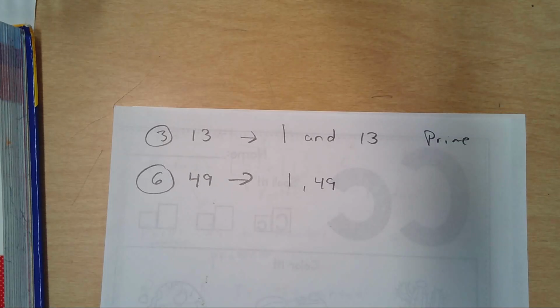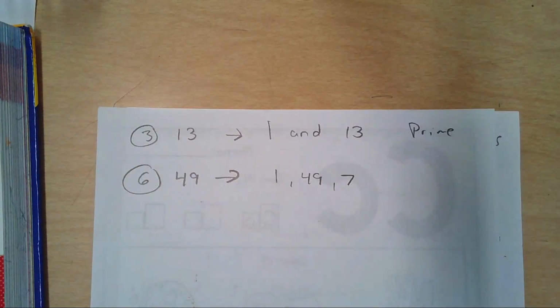It's divisible by 1, 7, and 49. And if there's a 3 for the single digit of the number, it's probably prime. Since 3 has the most primes. Okay. I agree. 1, 49 and 7.